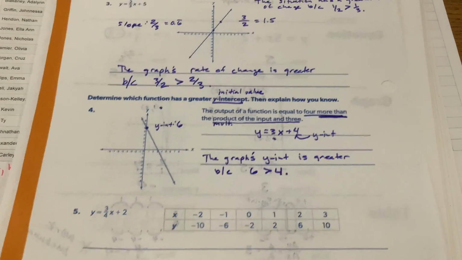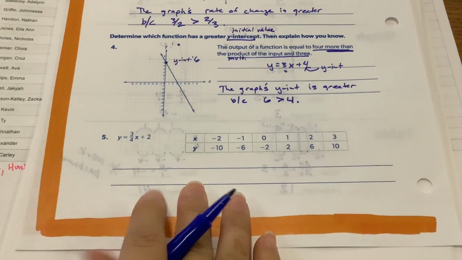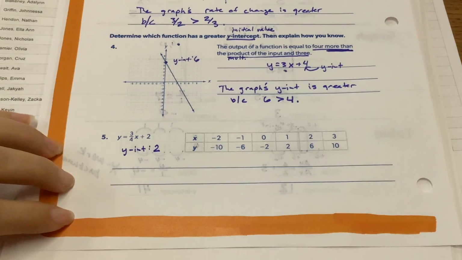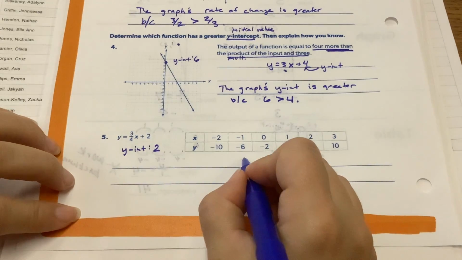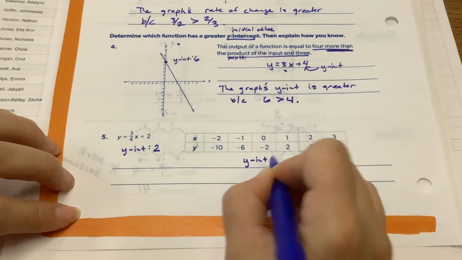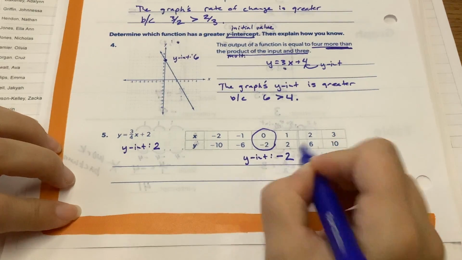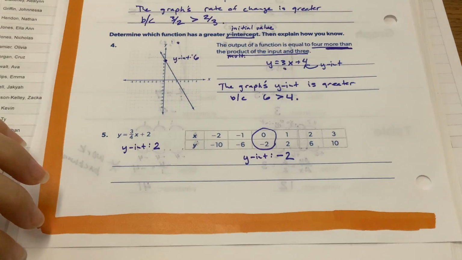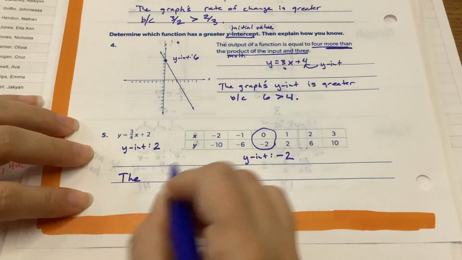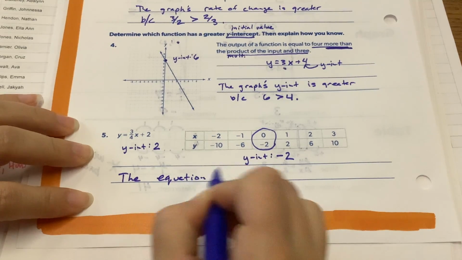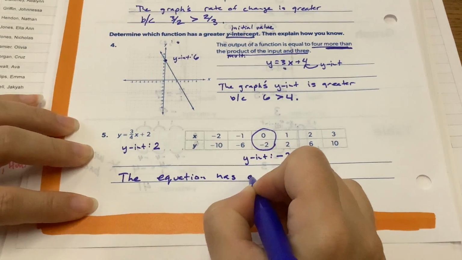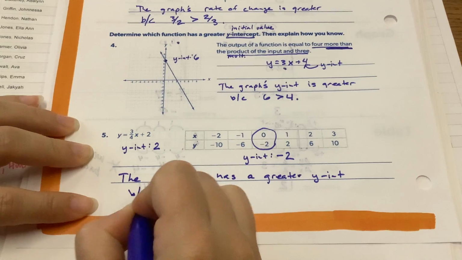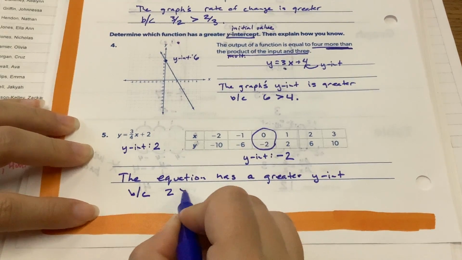Okay, let's look at the very last example for this, number 5. What is the intercept for the equation? 2. And what is the intercept in the table? -2. So which one has a greater initial value or y-intercept? The equation or the table? The equation has a greater y-intercept, and it's because 2 is greater than -2.